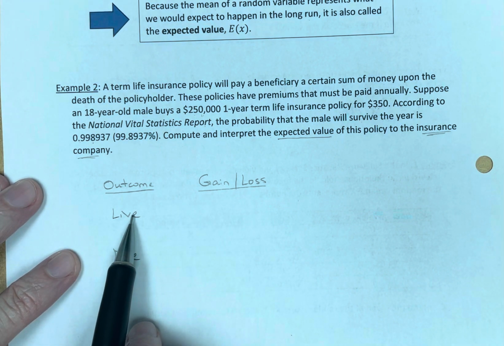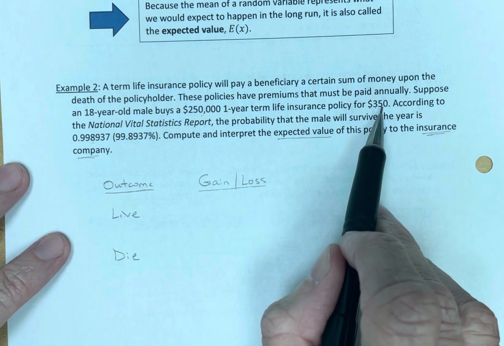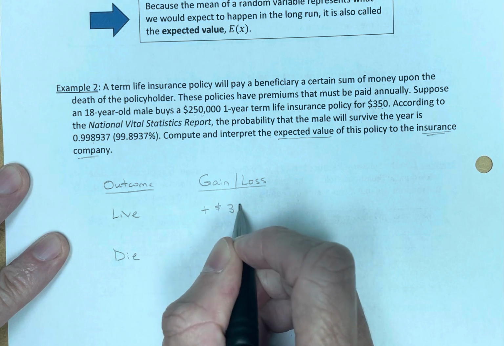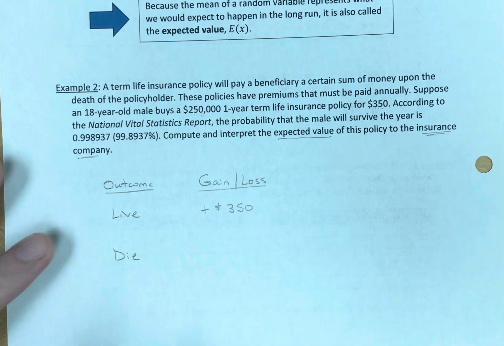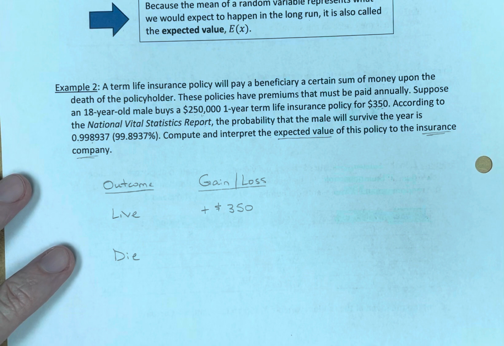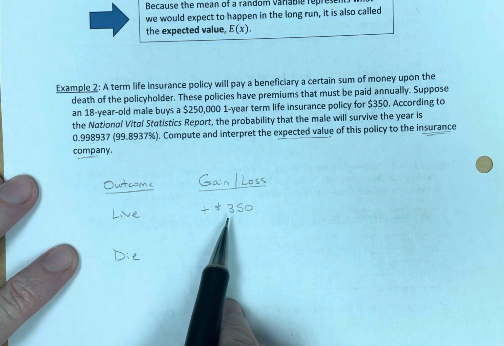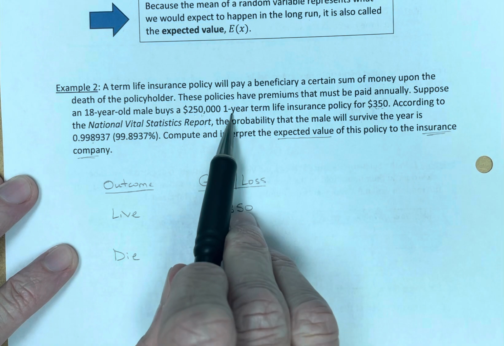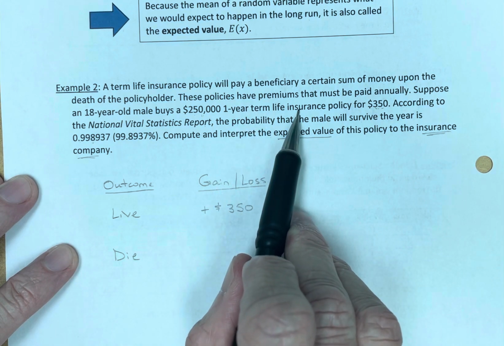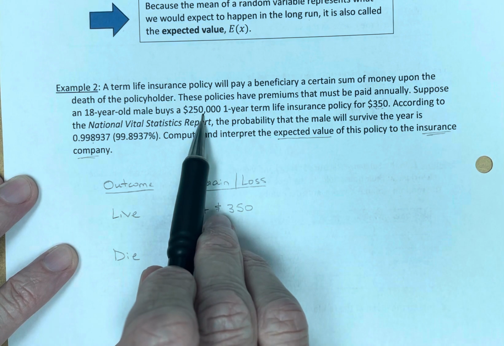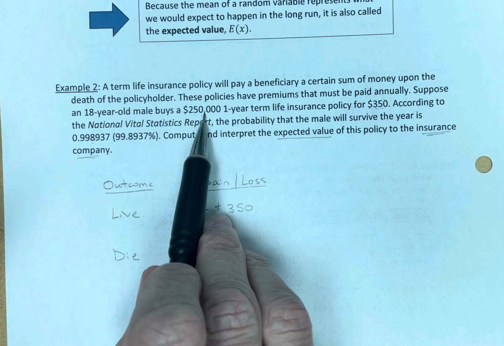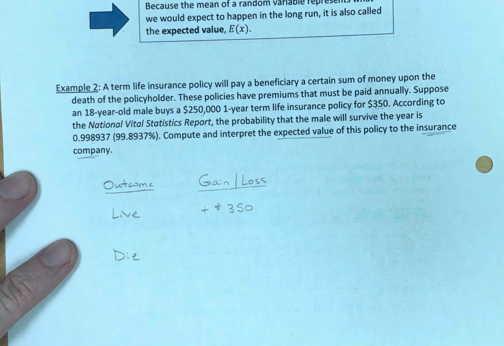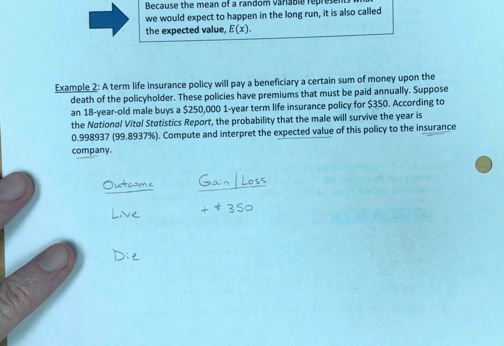Well, if the 18-year-old lives, the insurance company collected $350, so plus $350. The insurance company is up $350. They paid out nothing. You lived, you gave us $350 for a 1 year insurance policy. If you died, we would have paid out $250,000 to your family or to whomever you said, but you didn't die, so we earned $350.